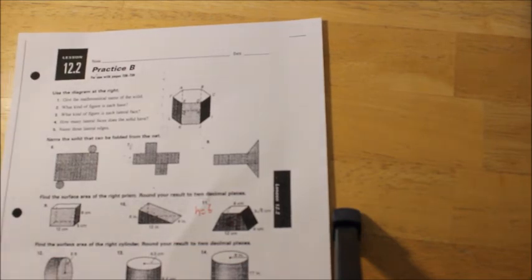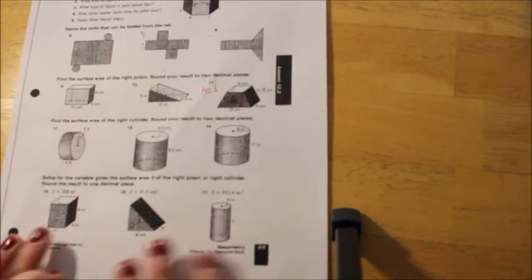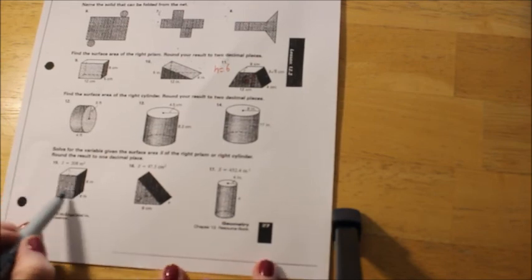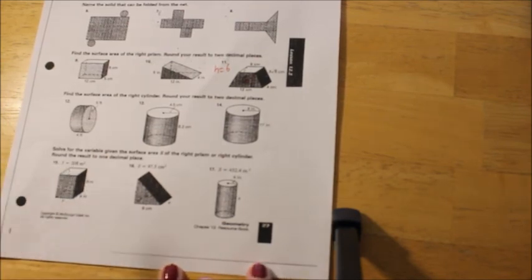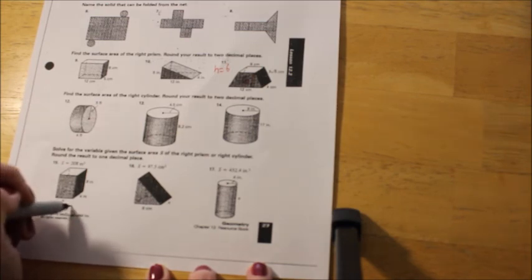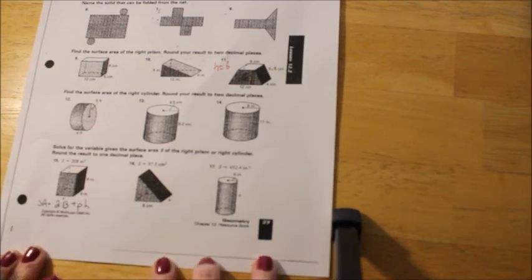Okay, so now I thought I would do one of these down here at the bottom. They're all kind of the same thing. It's saying solve for the variable given that the surface area of the right prism or cylinder, result to 1 decimal place. So as an example, if we look at number 15, you are told that the surface area is 208. We want to figure out what x is. So the first thing I would do is say, okay, what's the formula, right? So the formula for the surface area is 2 times the area of the base plus the perimeter of the base times the height, right?